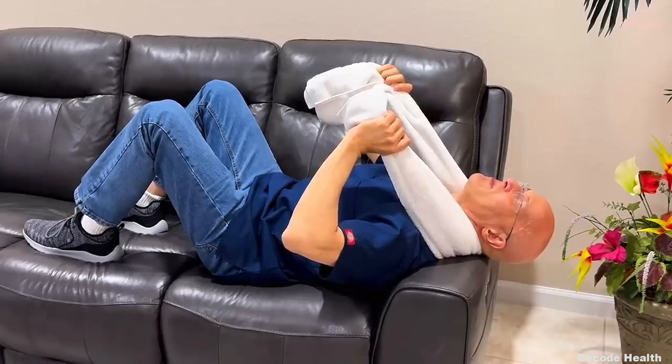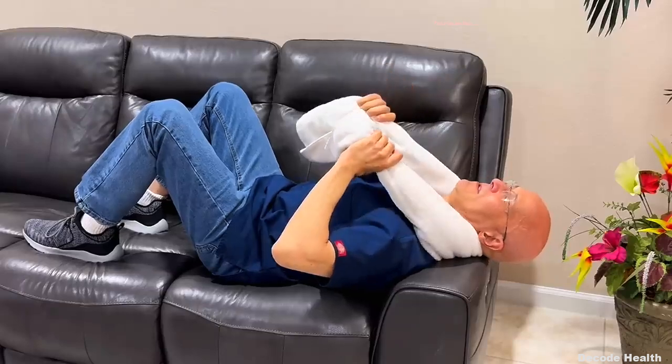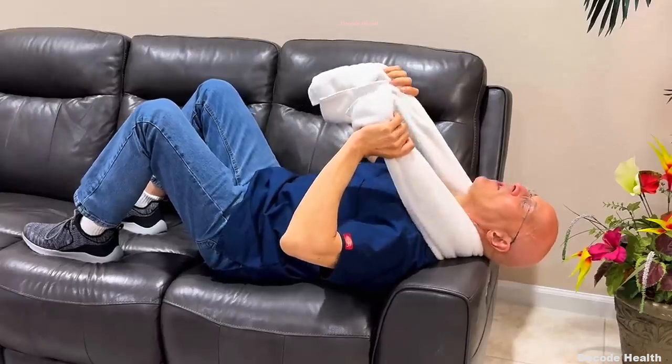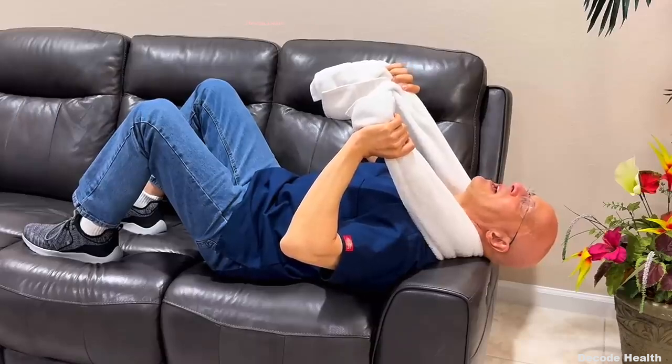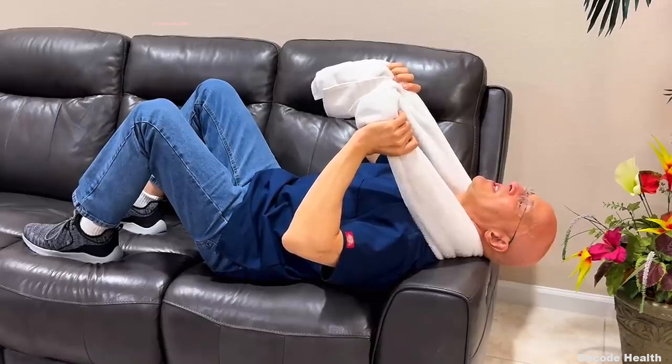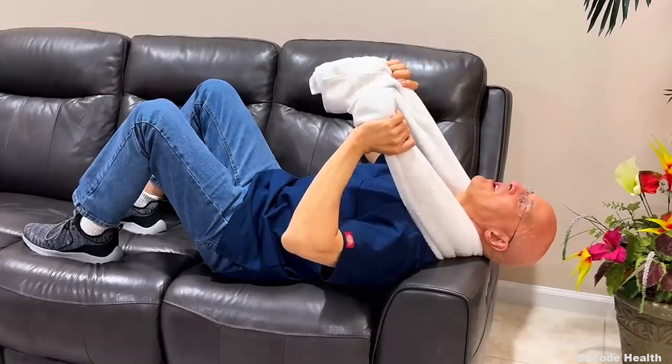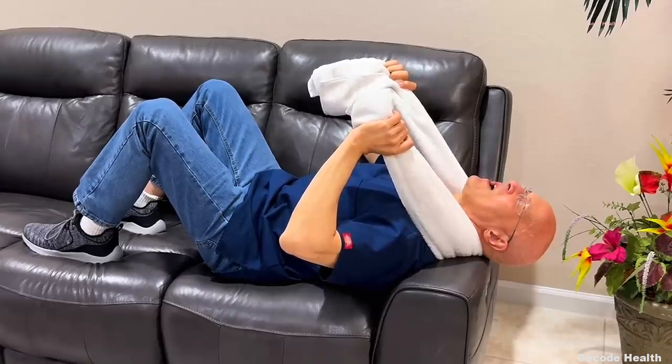You're going to hold this about 30 seconds. After 30 seconds, you can release it. Again, let your head fall over. It could be the edge of the bed, edge of a couch. Use the towel. Pull upwards, increasing that cervical lordosis. Oh, wow, it feels real good. Taking a lot of pressure off.